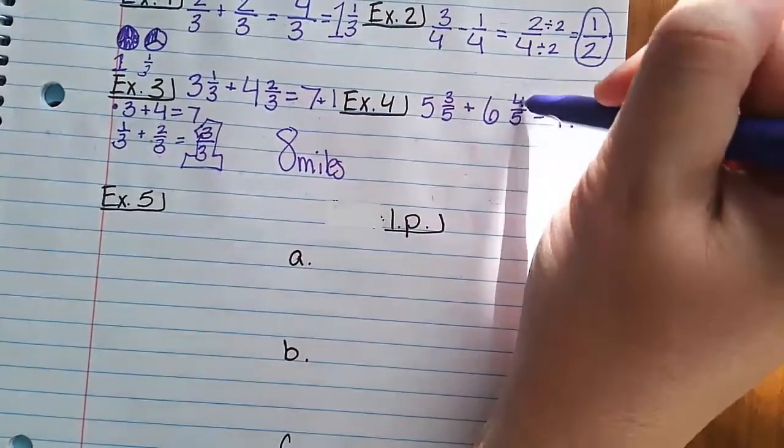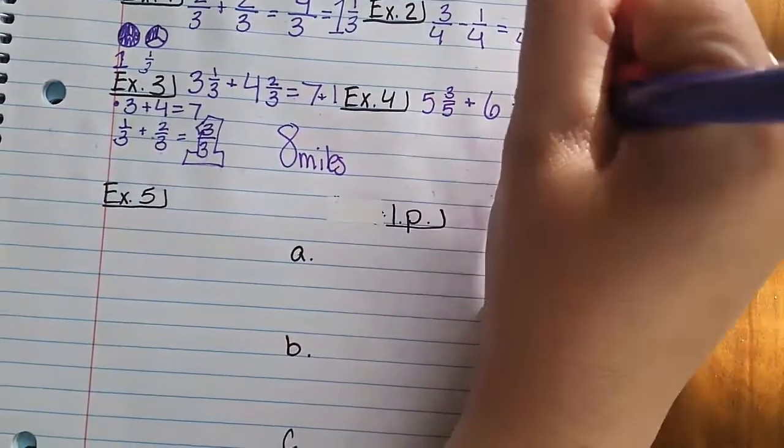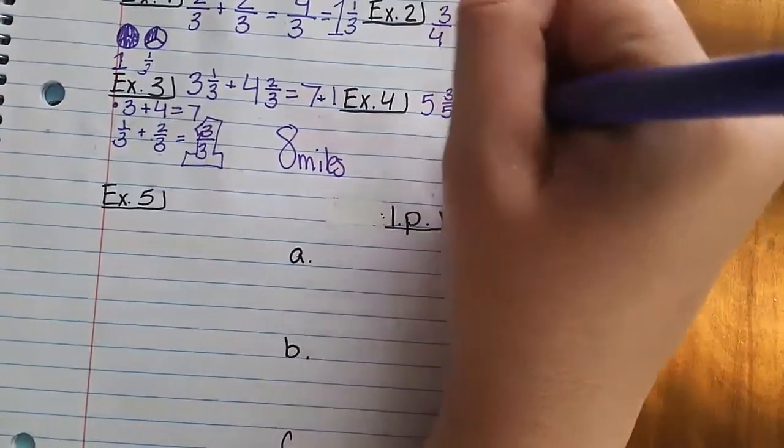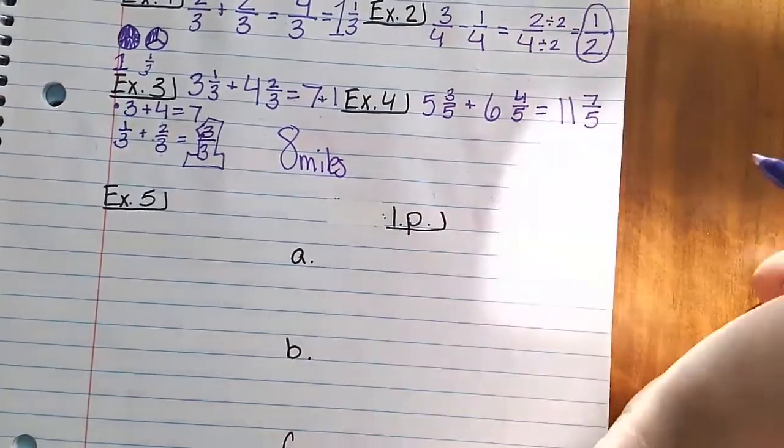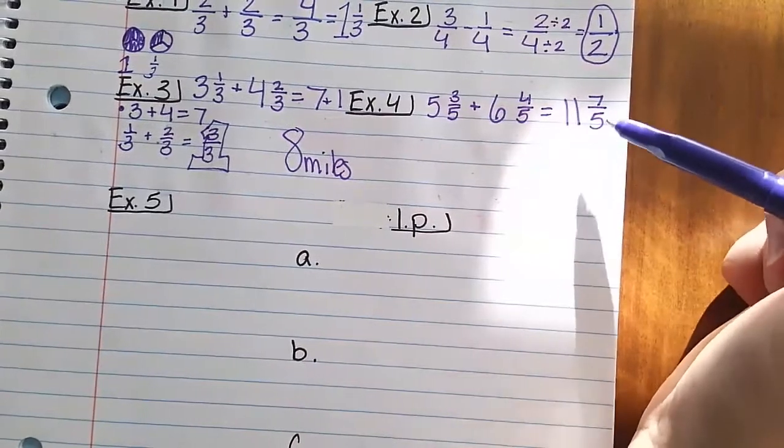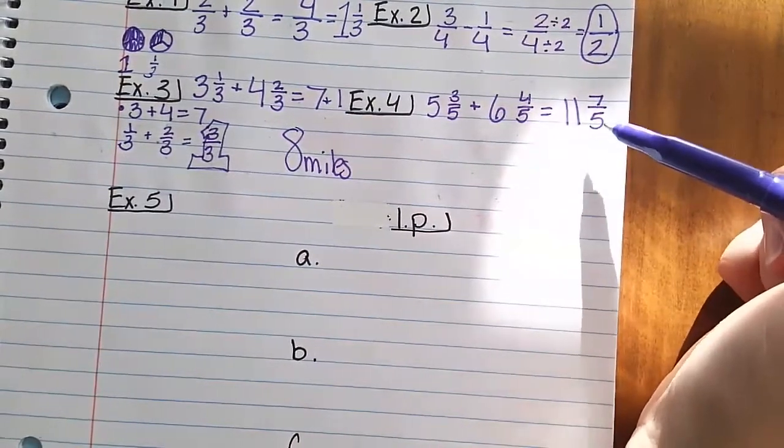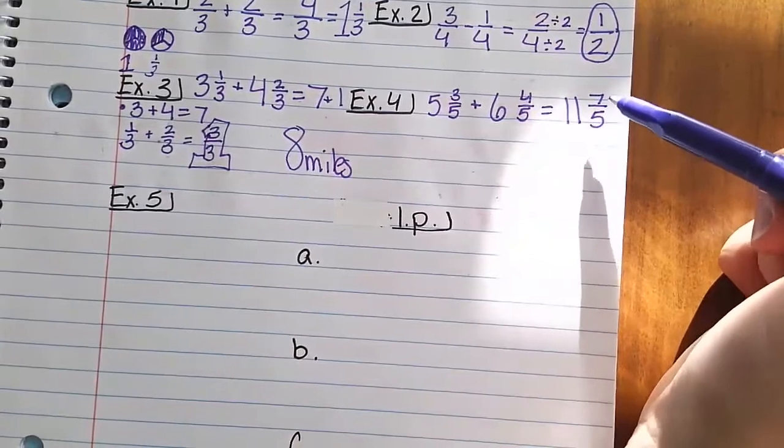11. And then we can go 4 plus 3 is 7. And then 5 stays the same. But you need to notice that 11 and 7/5, 7/5 is an improper fraction. So we need to change our improper fraction.